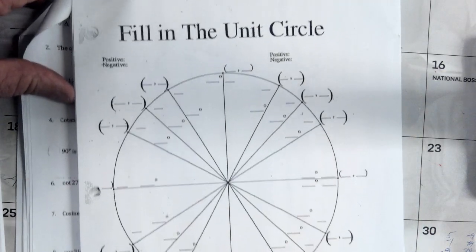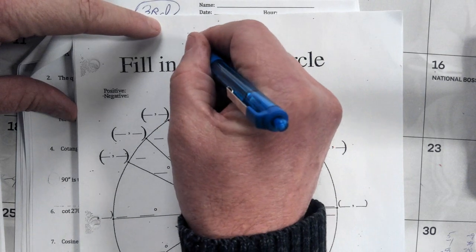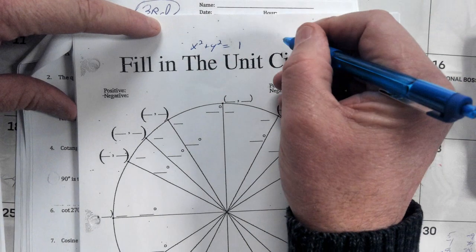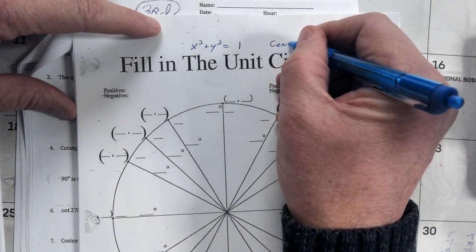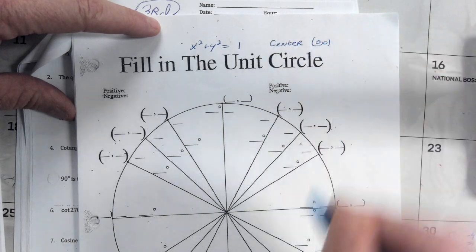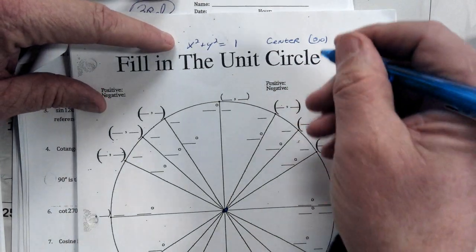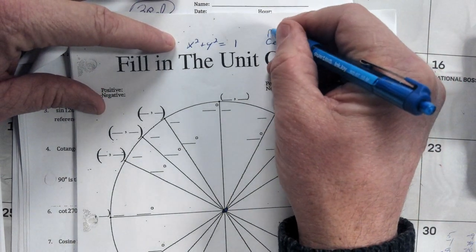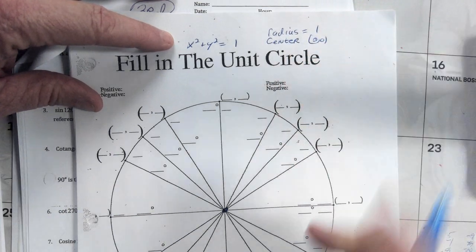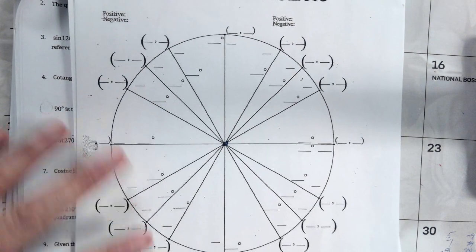This is called the unit circle. The unit circle has an equation: x squared plus y squared equals 1. That's because the center is (0, 0), which is right here, and the radius is equal to 1.